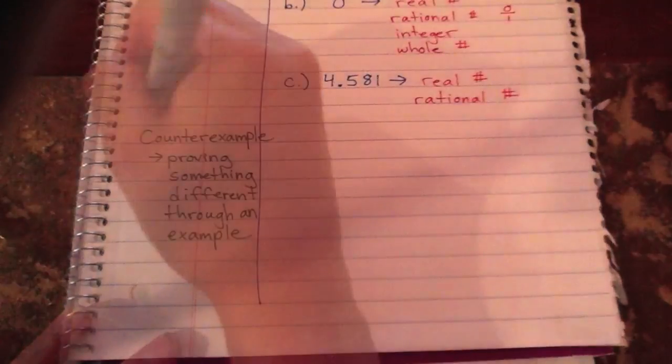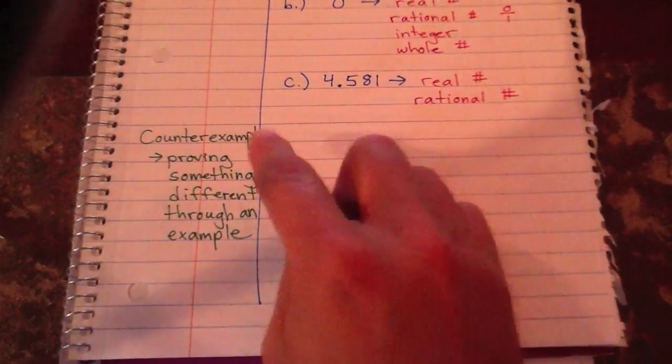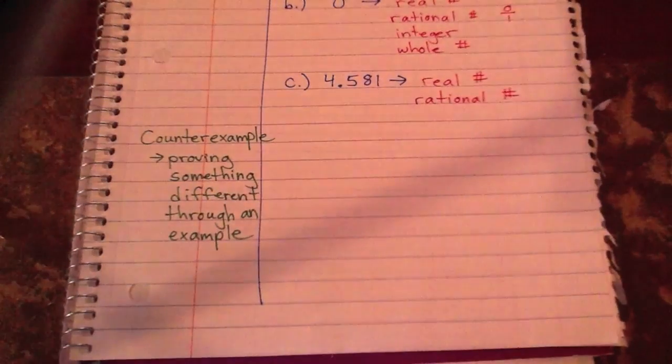So throughout the year, you're going to hear me use the phrase give a counterexample, and you're going to see that in your book. A counterexample is just proving something different through an example.